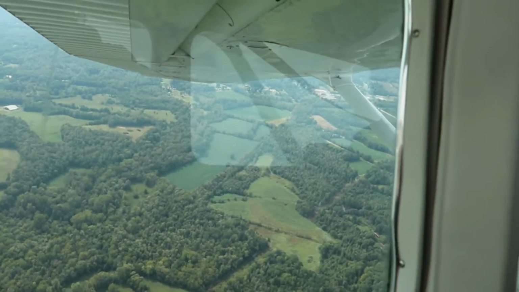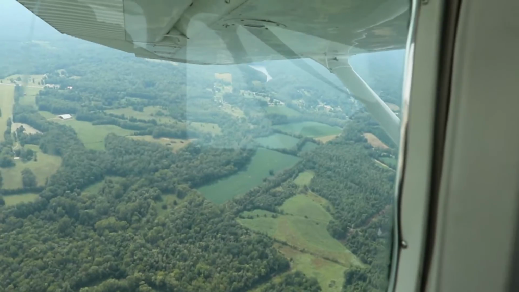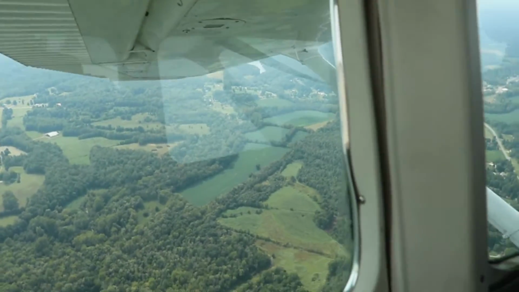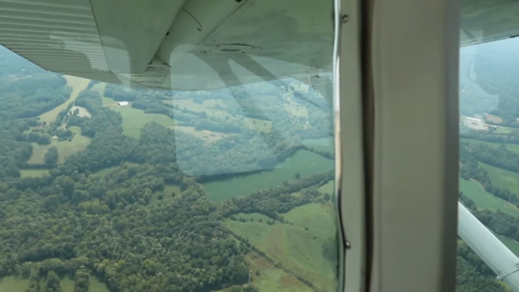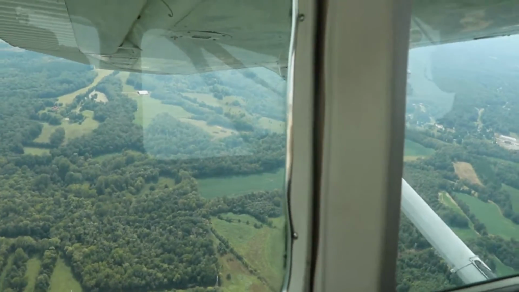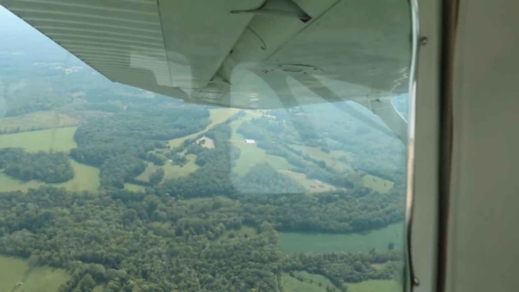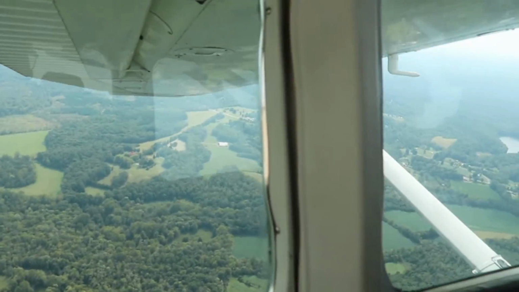You notice we've gained just a little altitude. See how by relaxing your left hand, it goes right back down again? So think of it, I want to be in control of it, but I don't want to be forcing it.